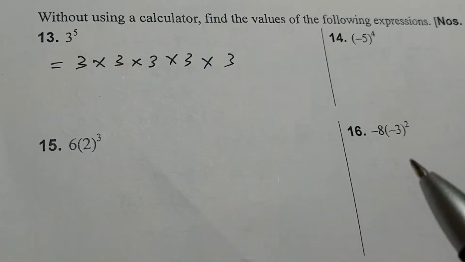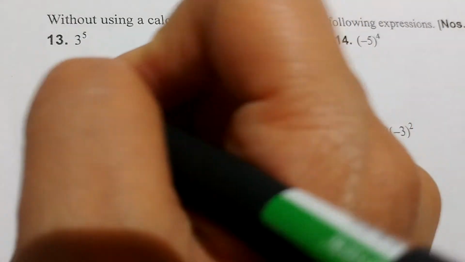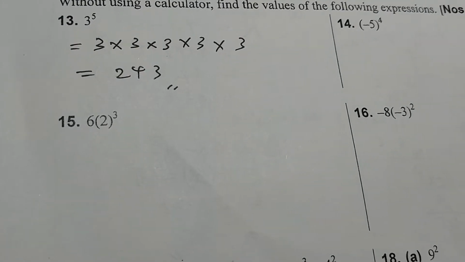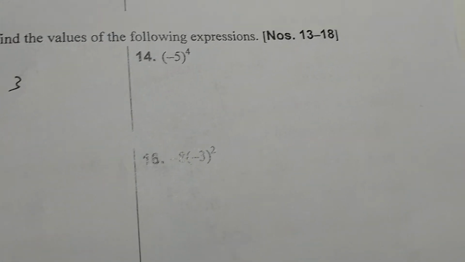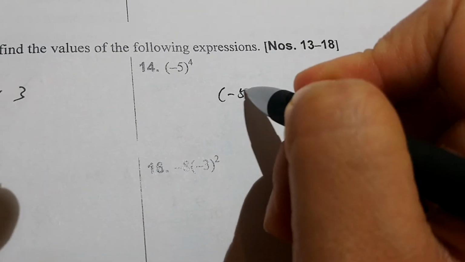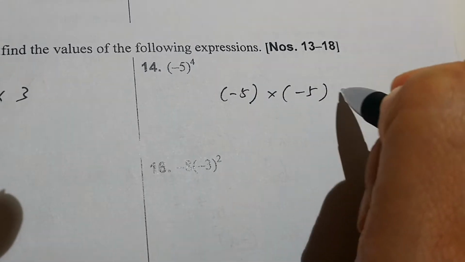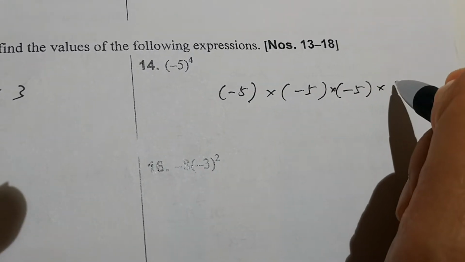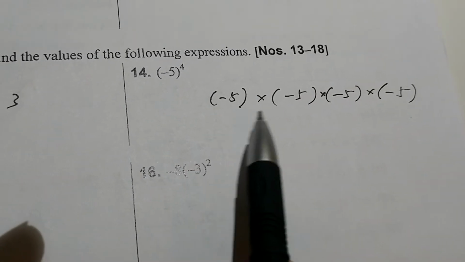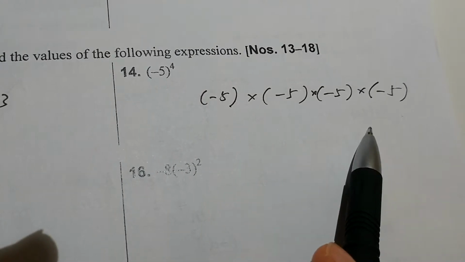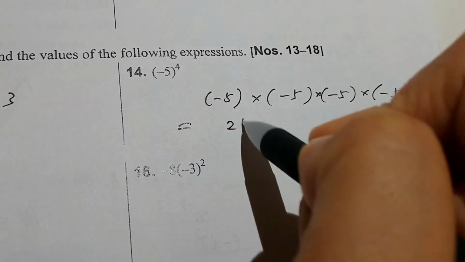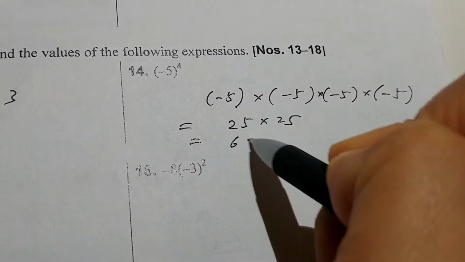So what's that? 243. Number 14. Minus 5 is the base and multiplied together. The first two becomes 25, and the second one also becomes 25. So you can say it is 25 times 25, or you can get the result directly.